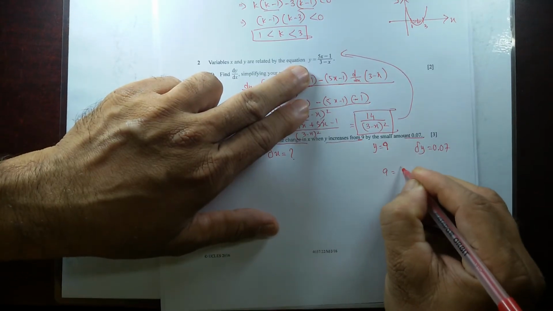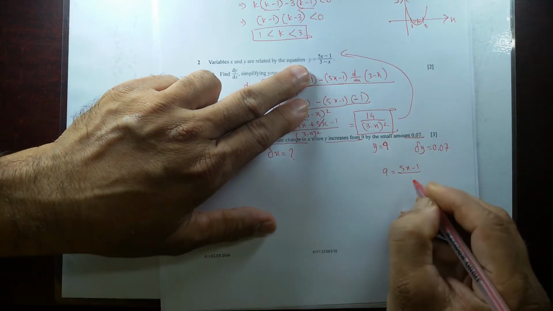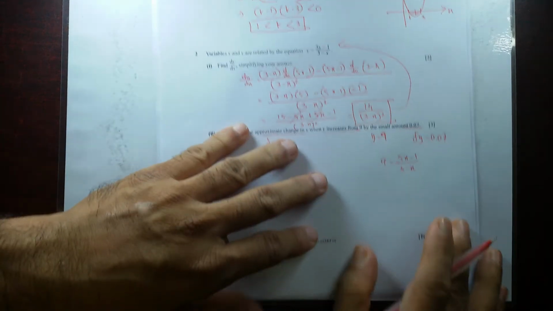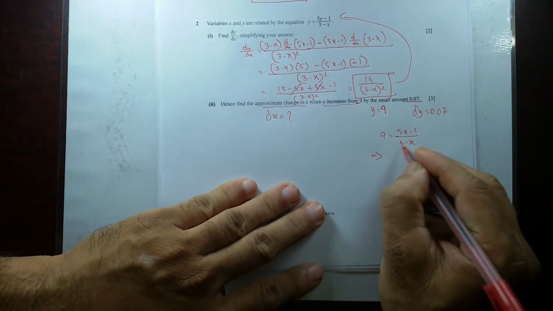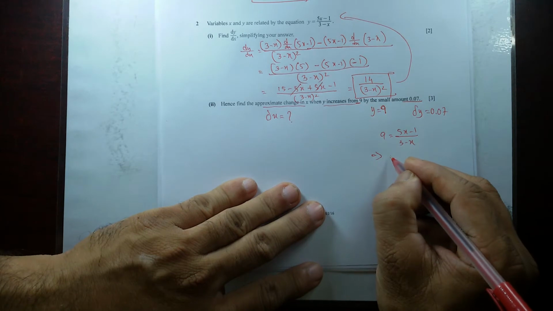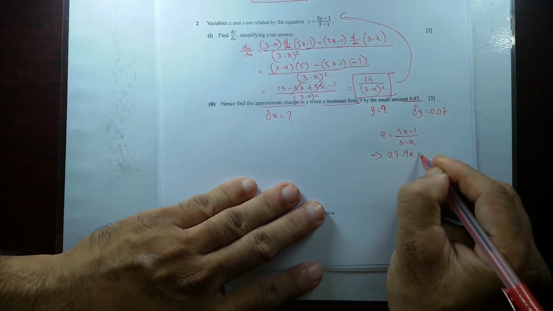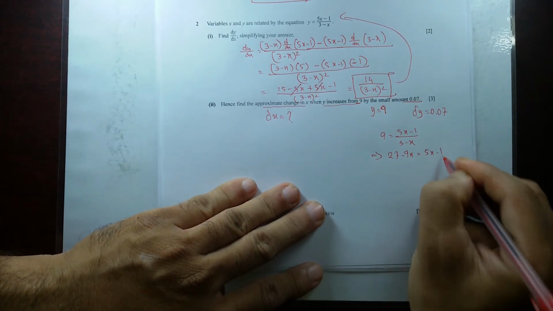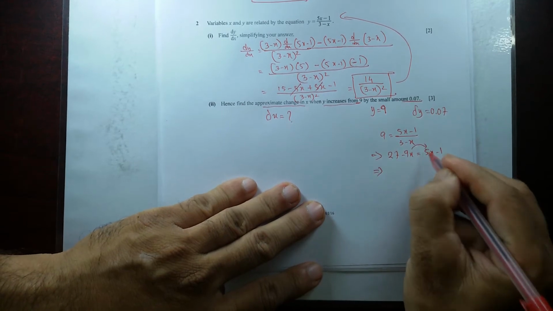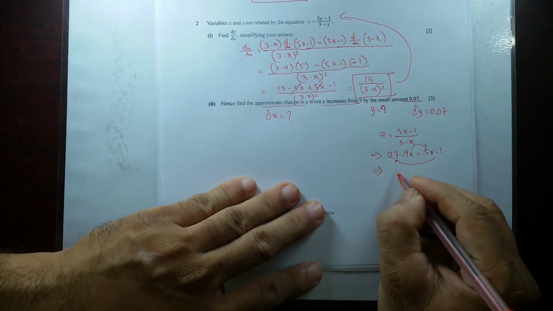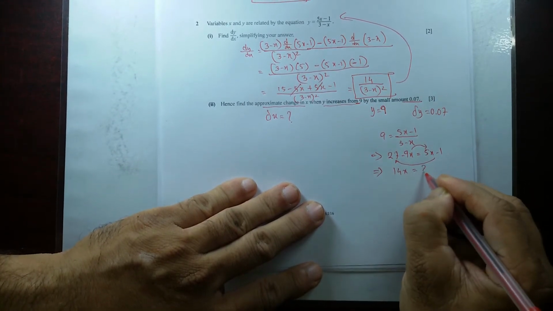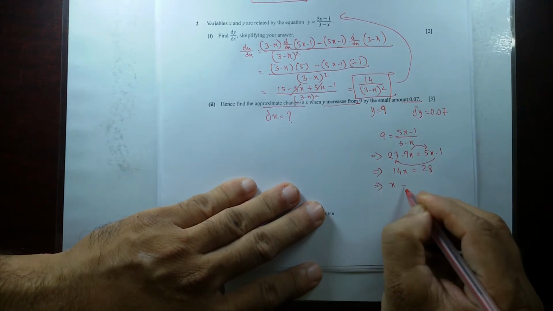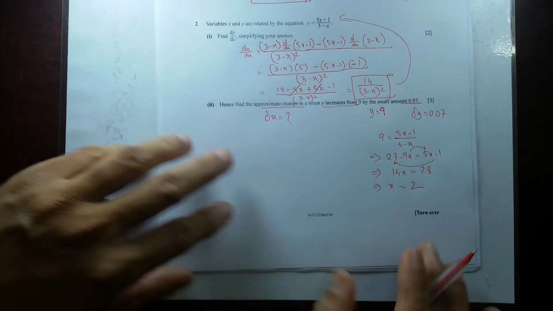That means 9 equals (5x minus 1) over (3 minus x). And when I multiply that, it's going to be this with this, 27 minus 9x. And over here is 5x minus 1. Take this one here and bring this one over here. So it's going to be 14x equals 28. x equals 2. Why do I need that?